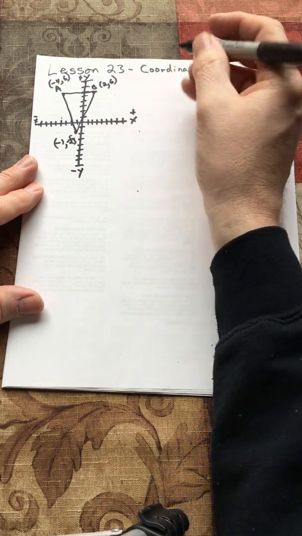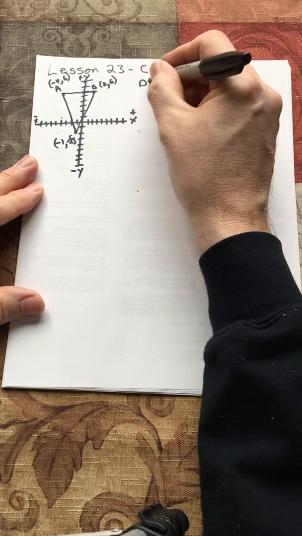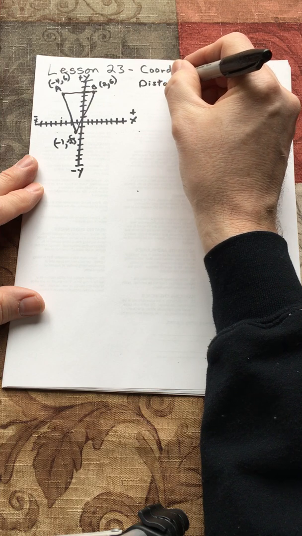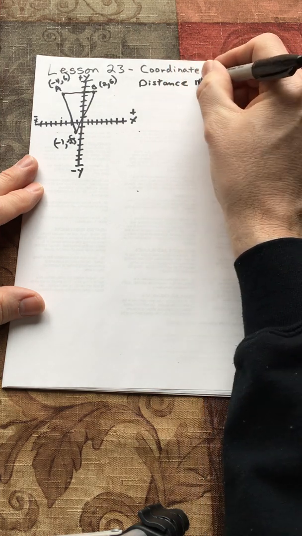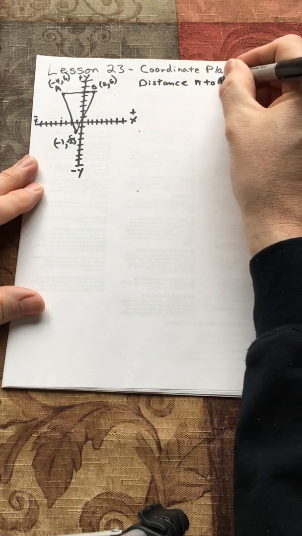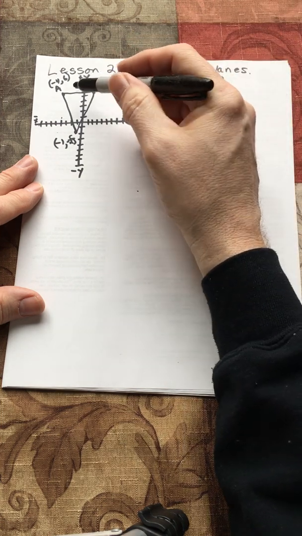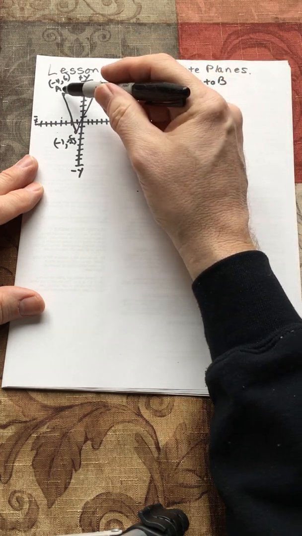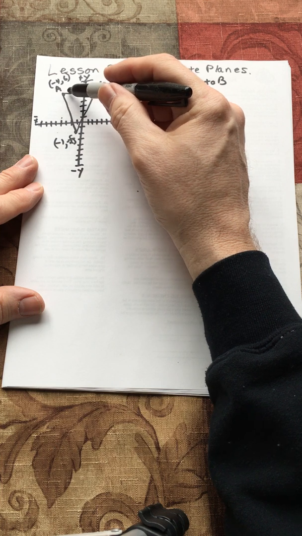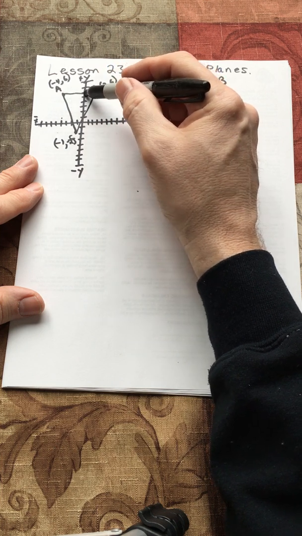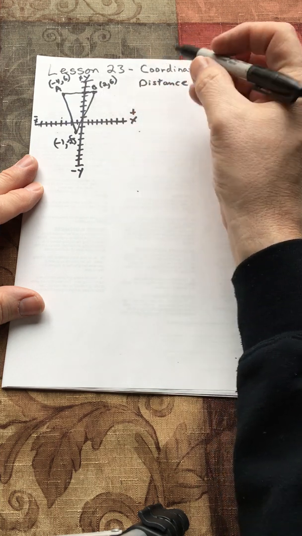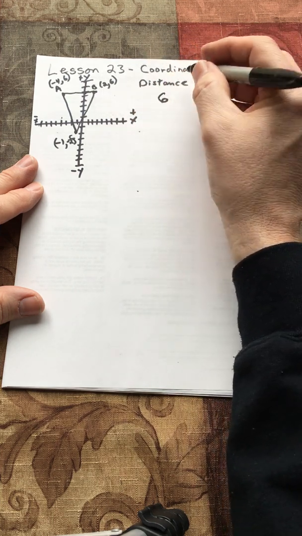So now, what's the distance from A to B? The easiest way you can do it is to count from here. We go over 1, 2, 3, 4 to get us back to our origin, and then 5, 6. So it would be 6. You just count your way over there.